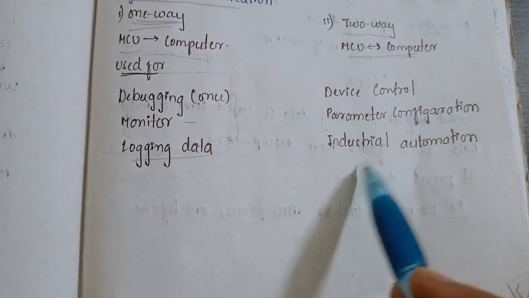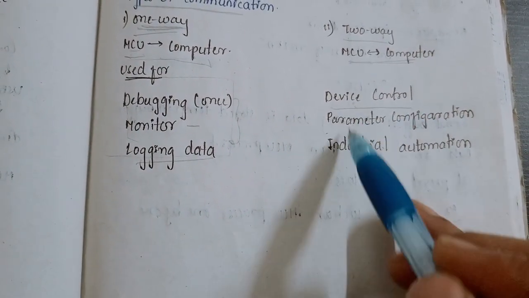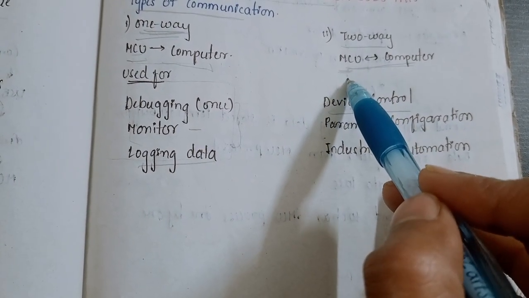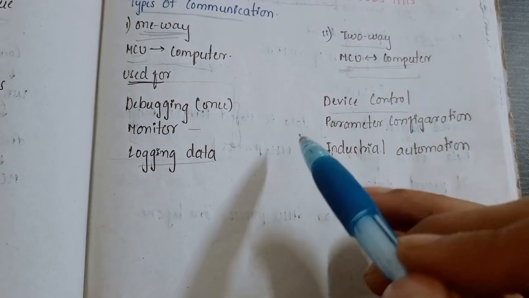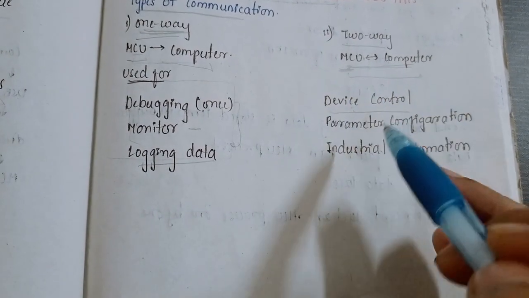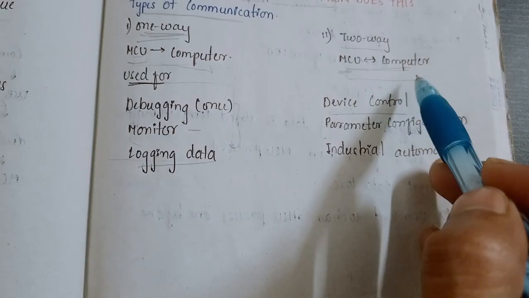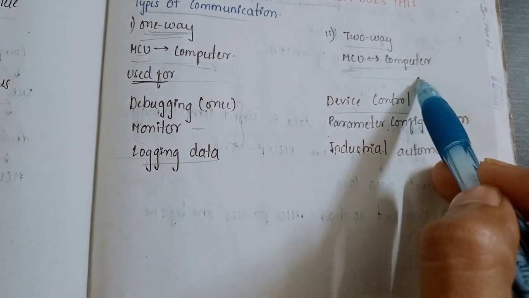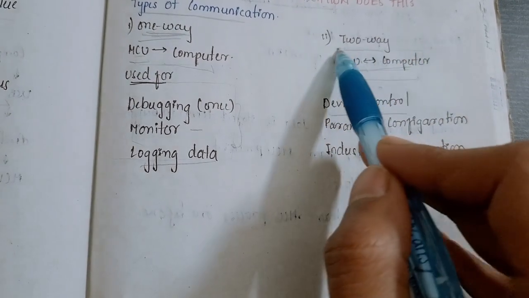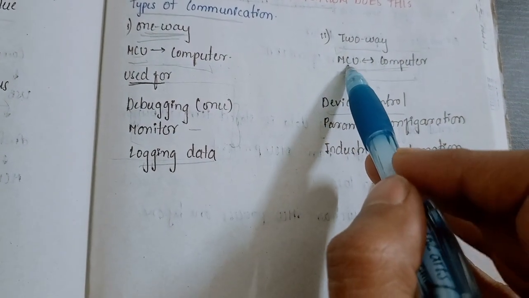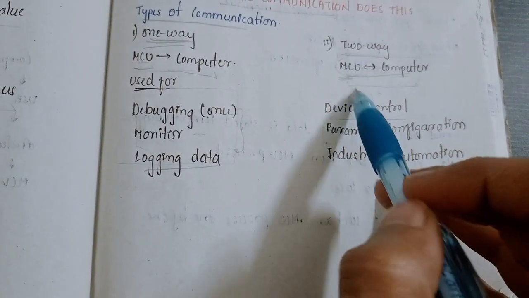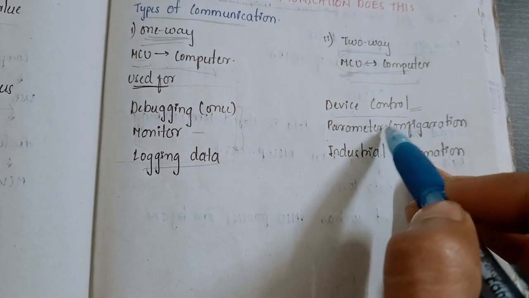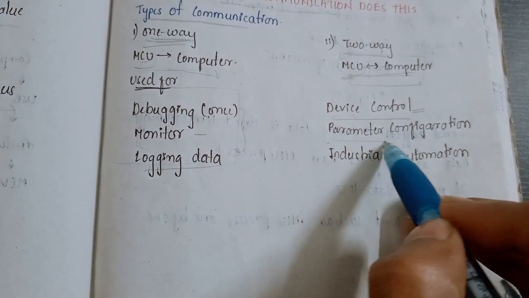Two-way communication is used in controlling devices. Assume an MCU sends data of the detected temperature to the computer. The computer analyzes the temperature. If the temperature is high or low, it sends feedback to the MCU. The MCU rewrites the data, which helps in controlling devices and parameter configuration.